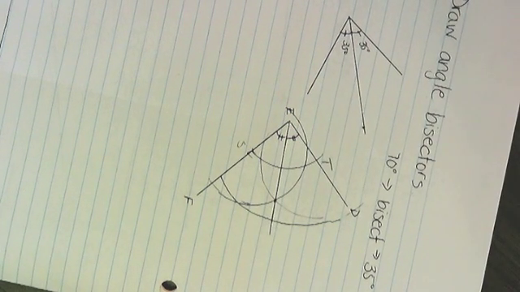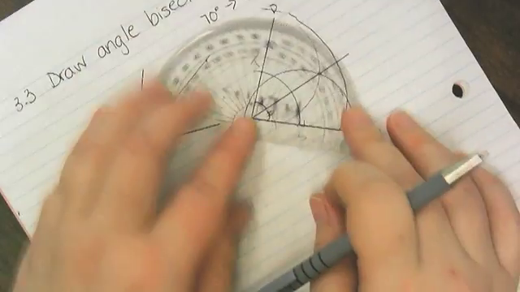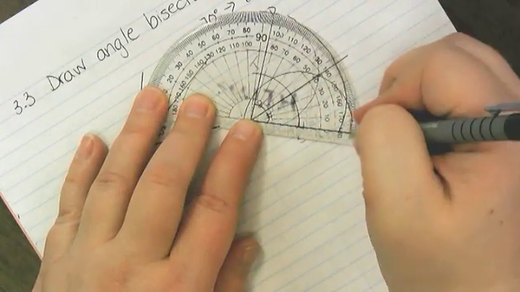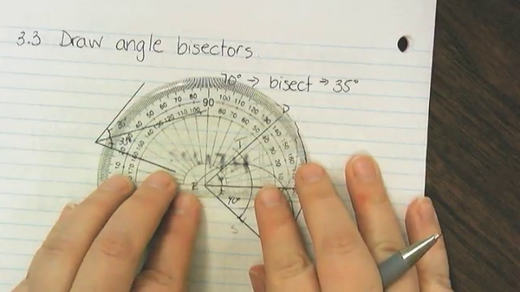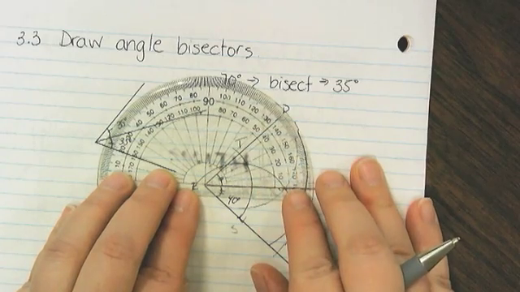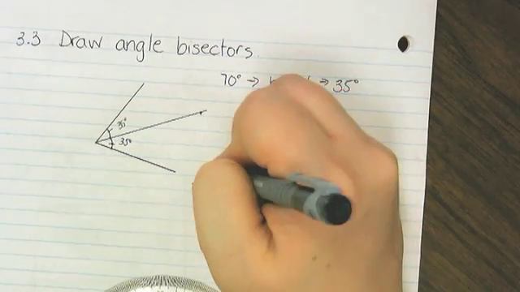Check it using your protractor. Okay, line it up. So my first angle is about 40 degrees. My second angle is a little over 40 degrees.